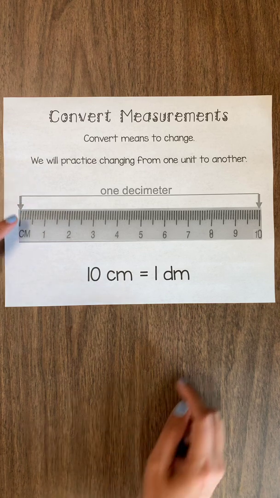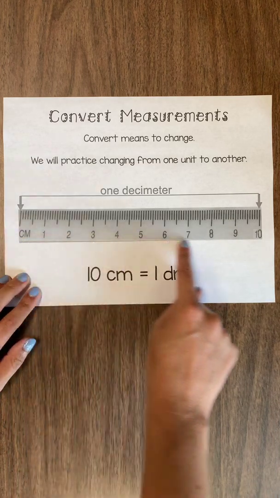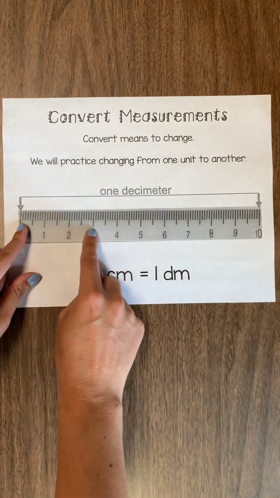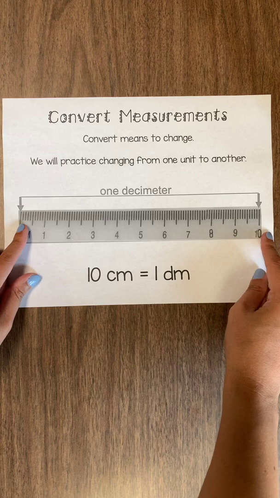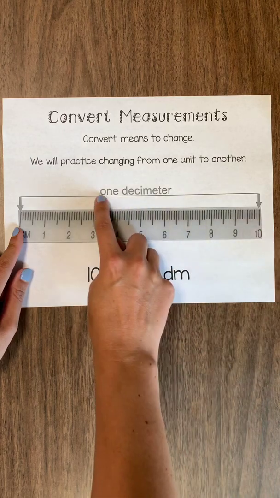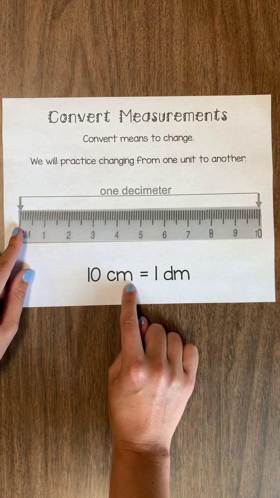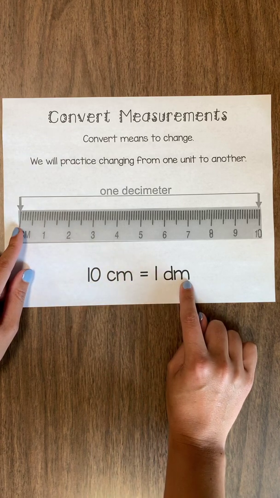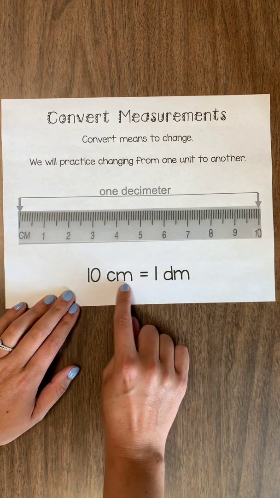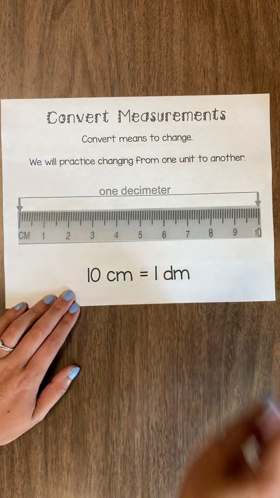To give you a quick example, I'm going to go back to that decimeter example. We learned that there are 10 centimeters in 1 decimeter. So you could count these out one by one and say, yeah, there are 10 centimeters. But if you know the conversion, that 10 centimeters is technically the same thing as 1 decimeter, you could also refer to it as 1 decimeter. So 10 centimeters is the same thing as 1 decimeter. They're equivalent to each other, and we're going to practice converting today from one unit to another, for example, from centimeters to decimeters.